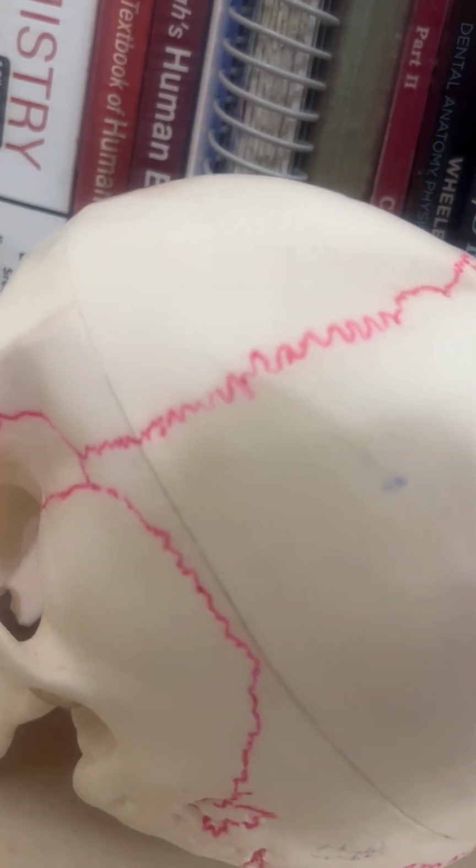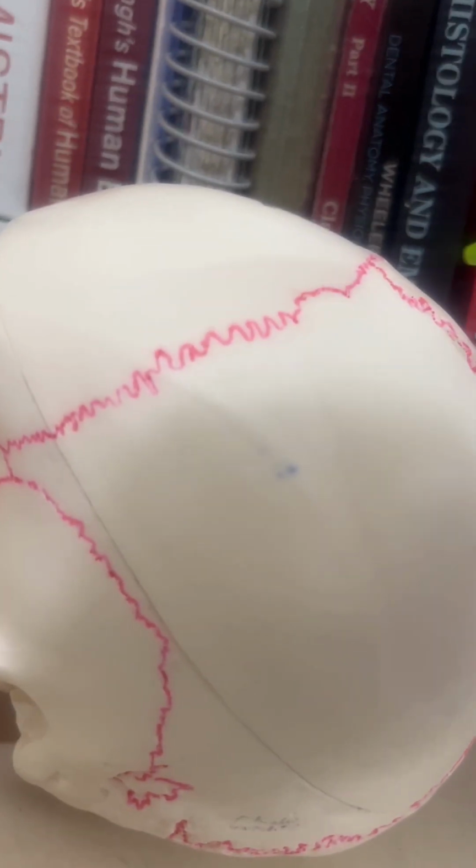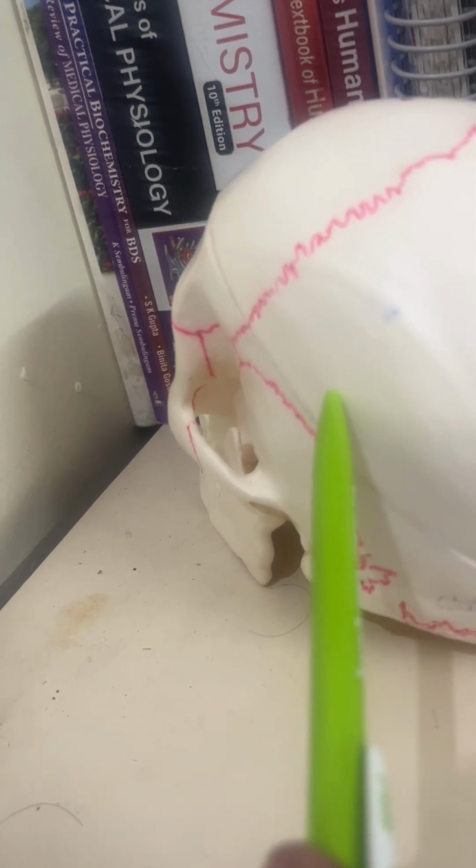The anterior border is joined to the frontal bone, and this suture is called the coronal suture. The suture joined to the occipital bone is called the lambdoid suture. The suture which divides the two parietal bones is called the sagittal suture. And we can see here the superior temporal line, inferior temporal line, and parietal eminence.